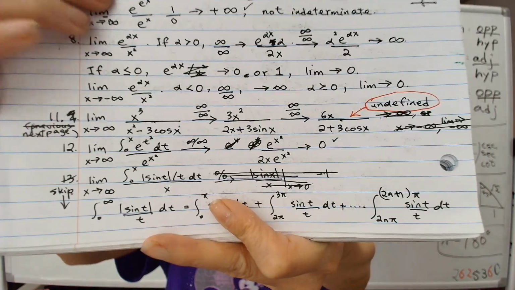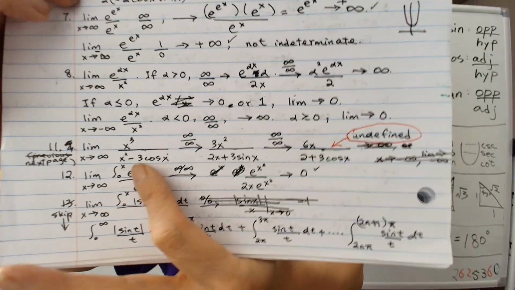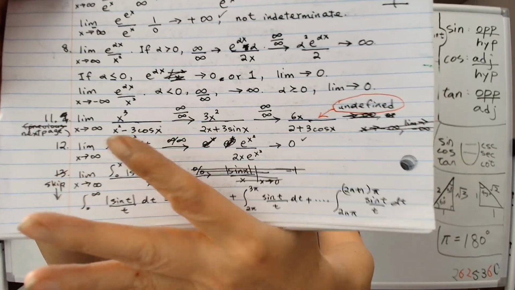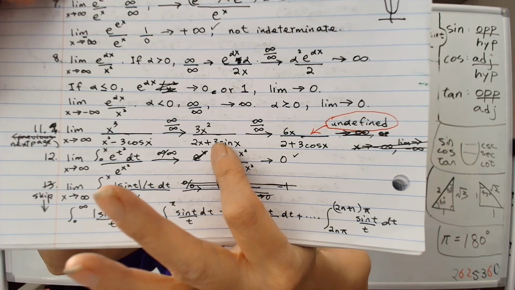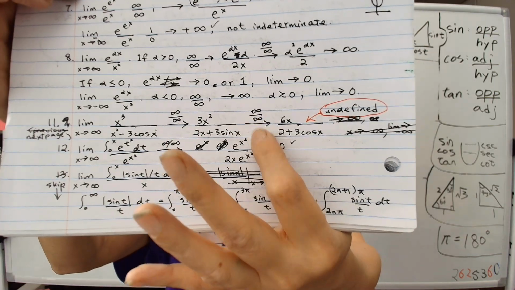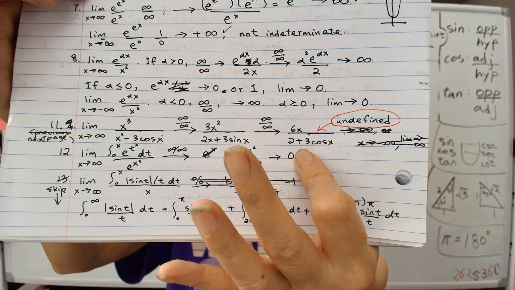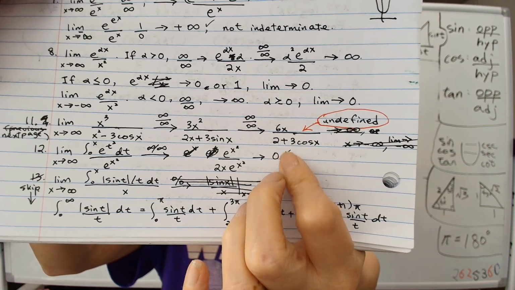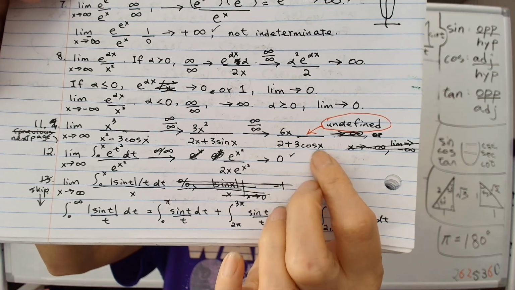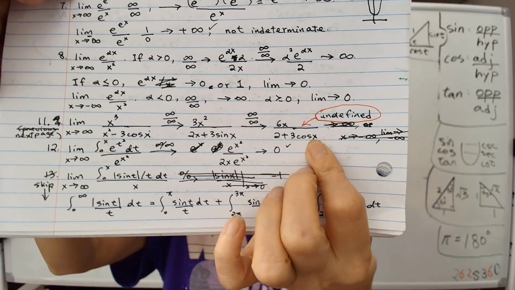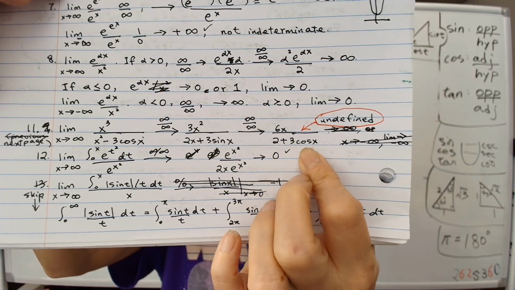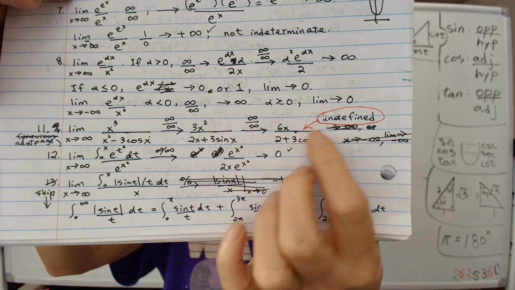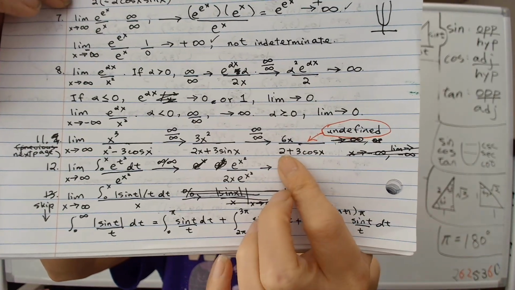Now, problem 11 has a trick in it, because we've been doing derivatives, right? So this is infinity over infinity. If we blindly take the derivative of this, we get here, still infinity over infinity. Take the derivative again, and now we get here. If you don't look carefully, you don't notice that this is undefined, because this is 3 cosine x, which means the denominator can be positive or negative as x increases. So it swings up and down forever. So the limit is undefined, and we can't use L'Hopital's rule.